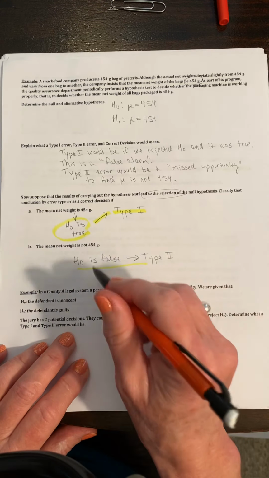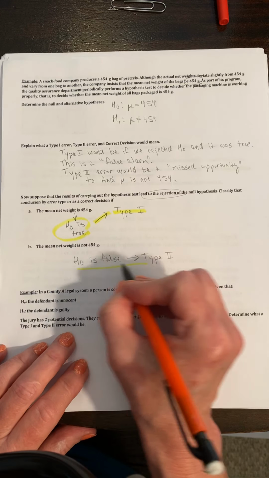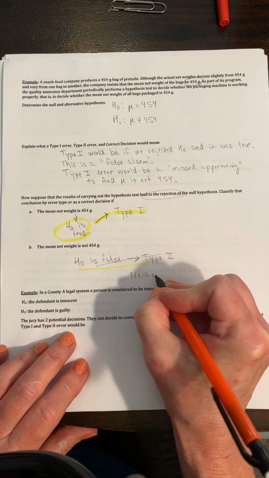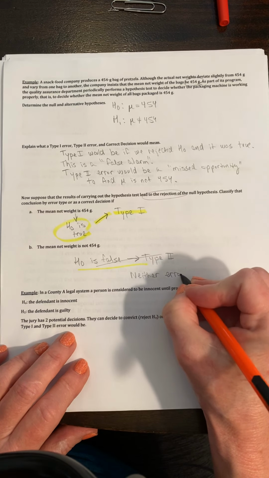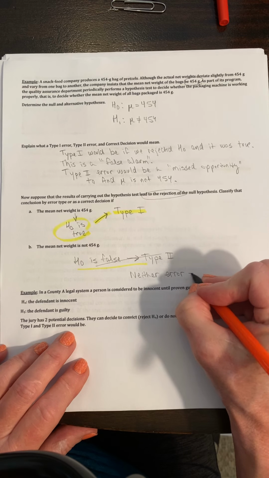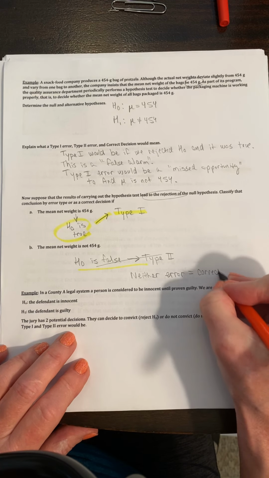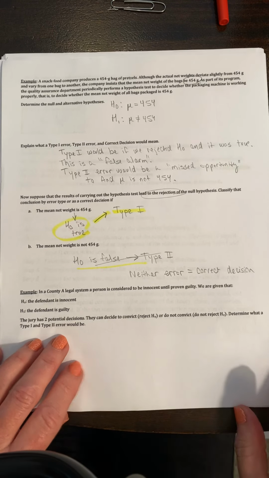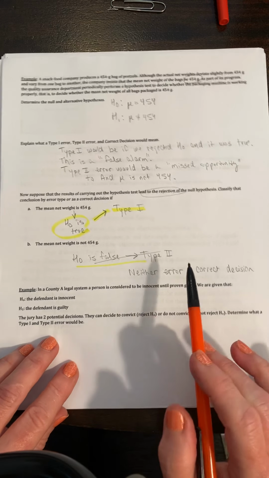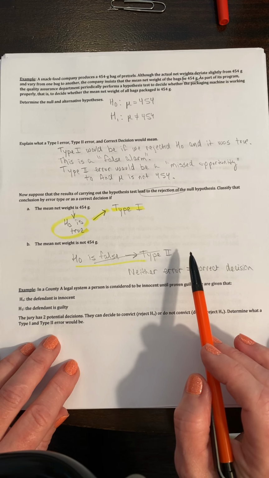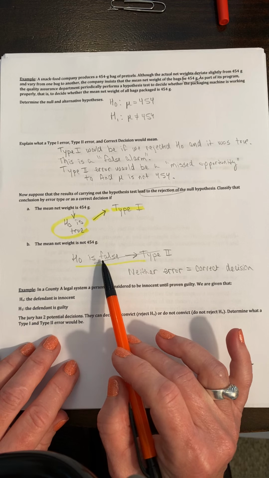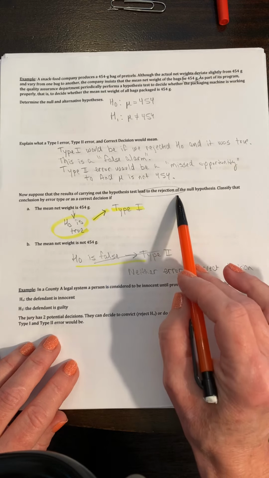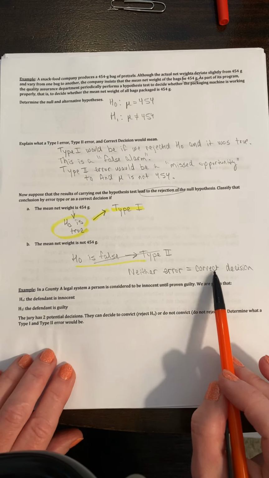We didn't have that occur, so in this case we had neither error, and so we had a correct decision. So a type 1 error can only occur if H0 is true, which it's not here. A type 2 error would lead to failing to reject, which didn't happen, so we're good here.